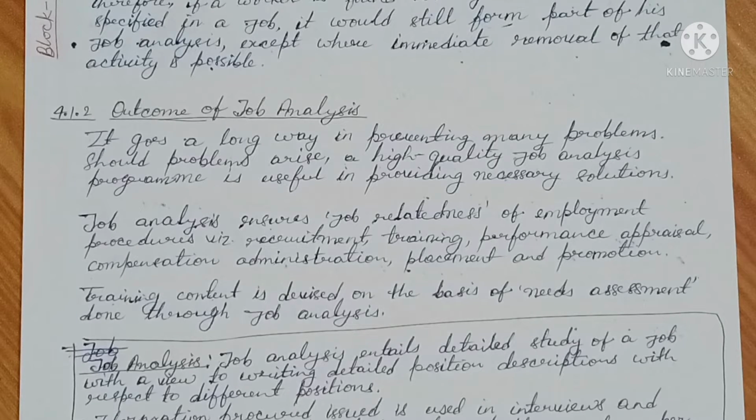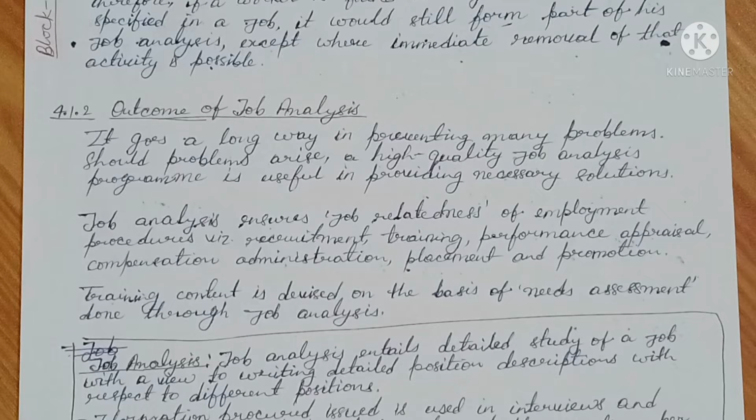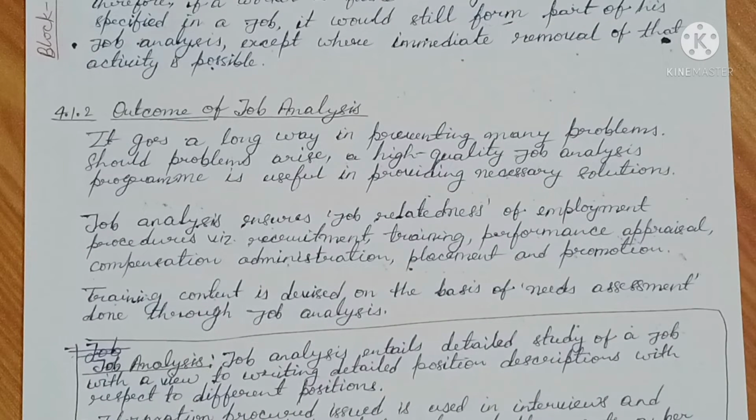Information procured in job analysis is used in interviews, devising written selection tests, internal placement as per the requirement of a job, and performance appraisal of employees. So here, information procurement means whatever information is procured should be used for interviewing the prospective employee and devising written selection tests. Some selection tests should be devised on the basis of whatever information is procured in the job analysis.